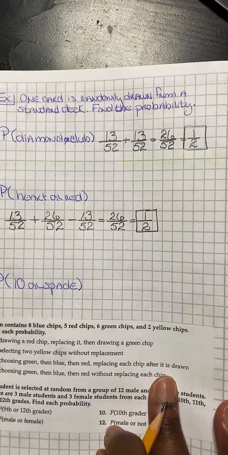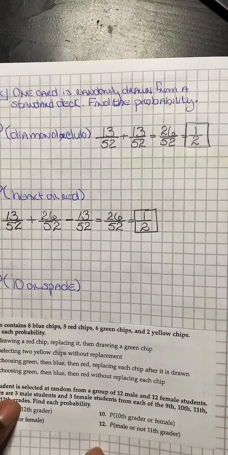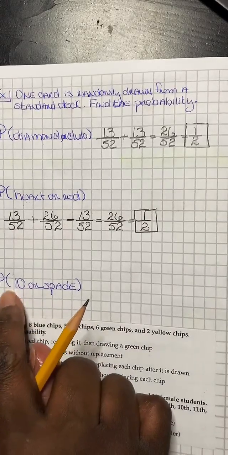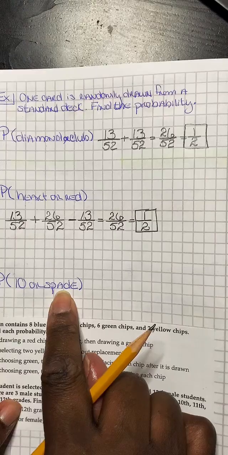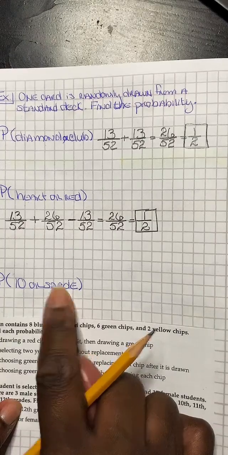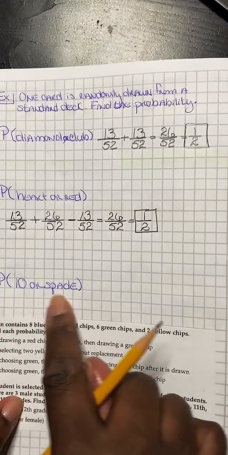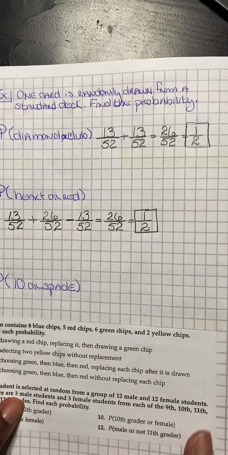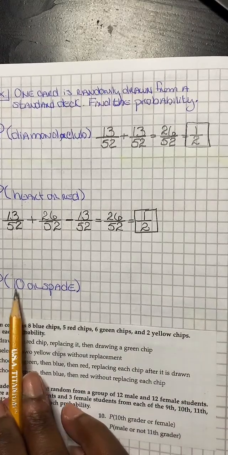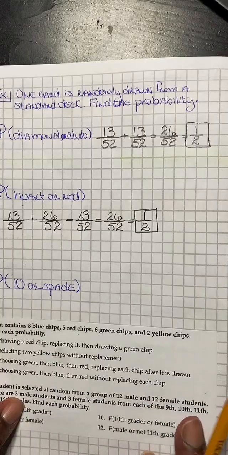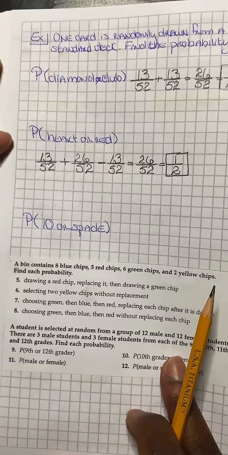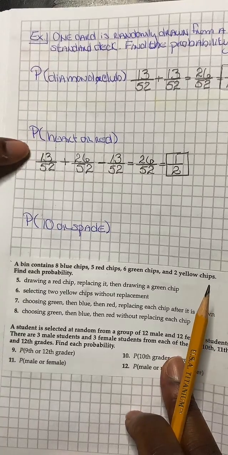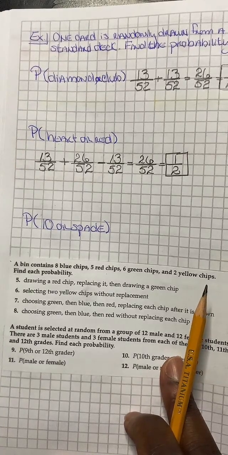All right. So now, let's try to find the probability of getting a 10 or a spade. Okay, give this a try. Let me see if I can raise it up, and I'll leave this one up so you can use it as a reference.